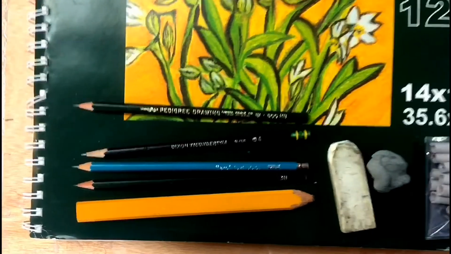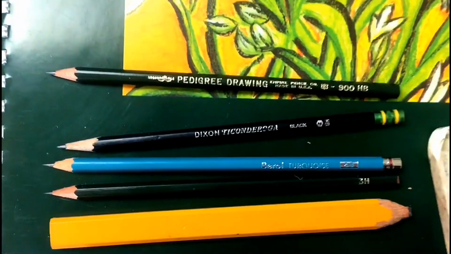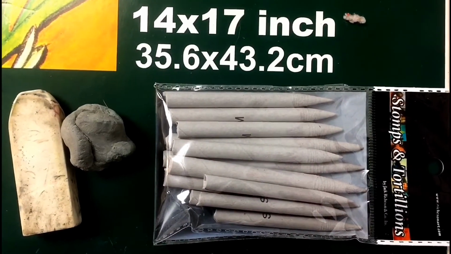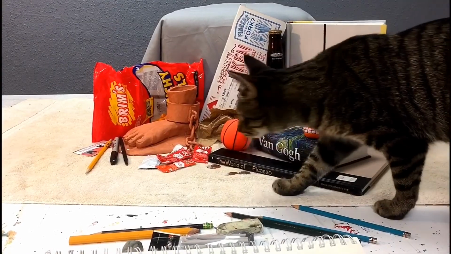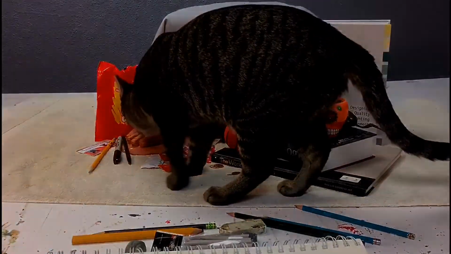Be sure to have a variety of drawing pencils on hand, along with a kneaded eraser and a few blending sticks. I will be creating a second tutorial to show you how I plan and draw out my still life, so stay tuned for further instruction.